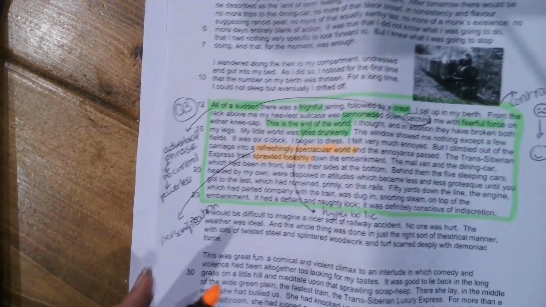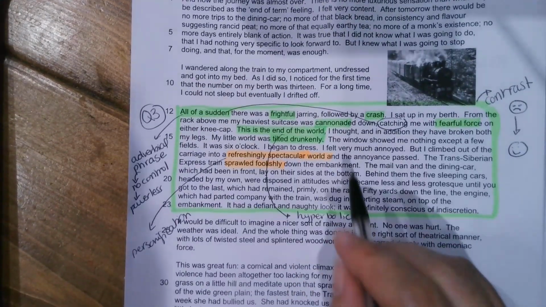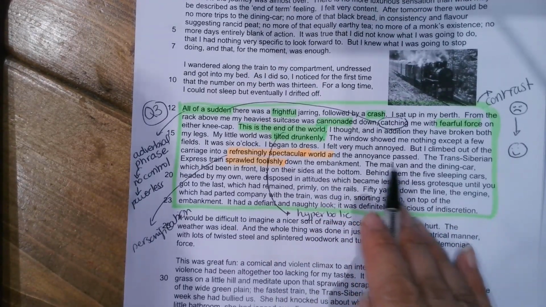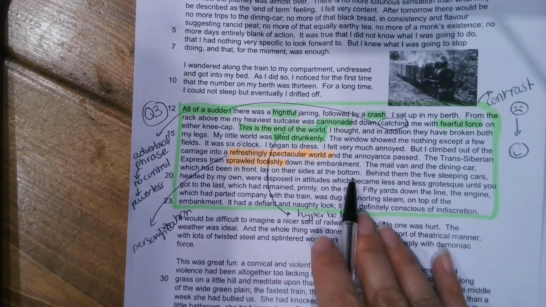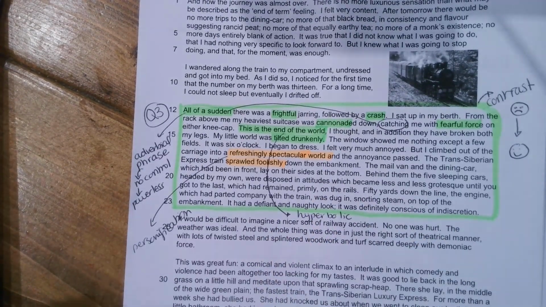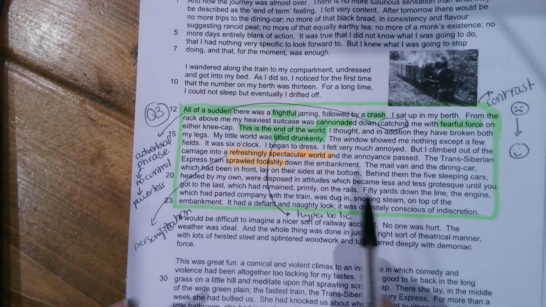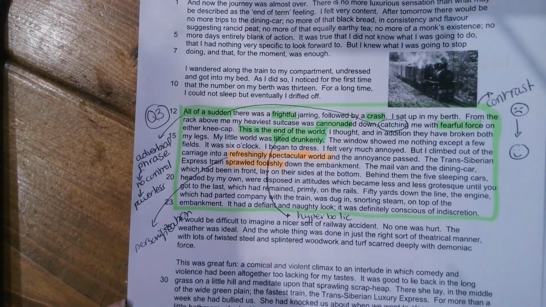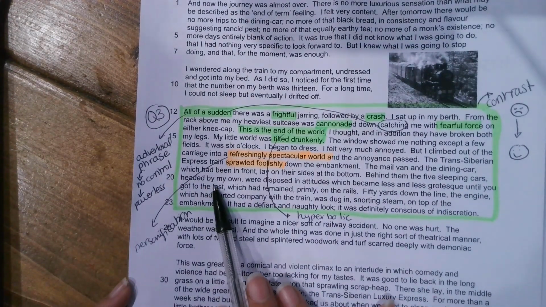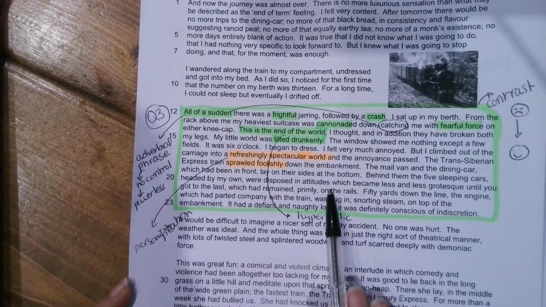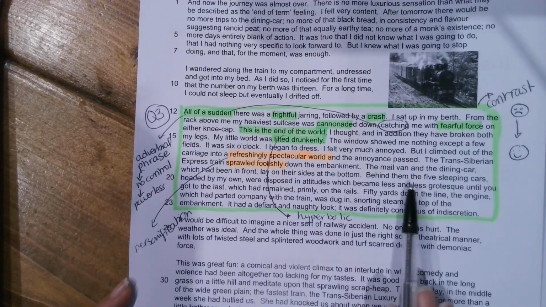Yeah. So personification. The mail van and the dining cart, which had been in front, lay on the sides at the bottom. So you get description of where all the different sections of the train are. Behind them, the 5 sleeping cars, like cars are the sections of the train, headed by my own, were disposed in attitudes which became less and less grotesque.